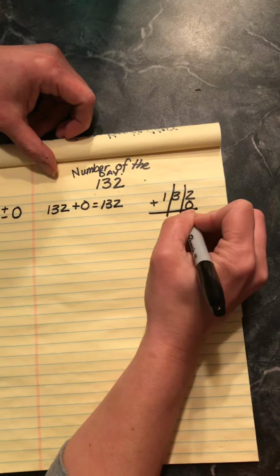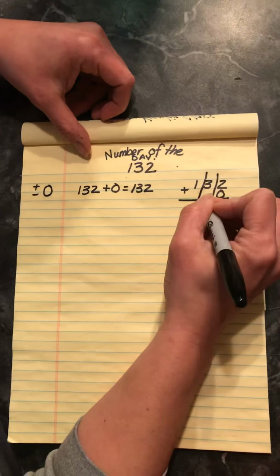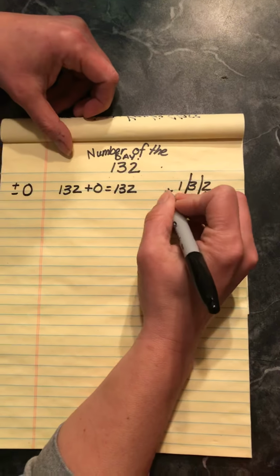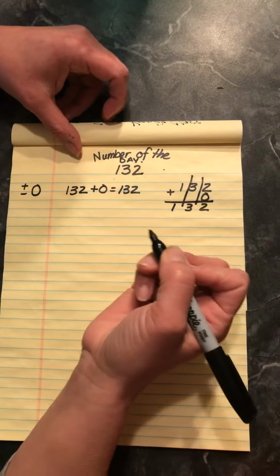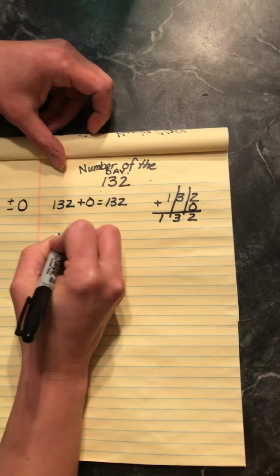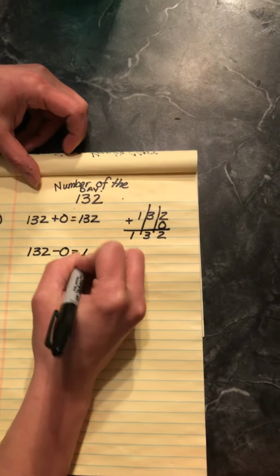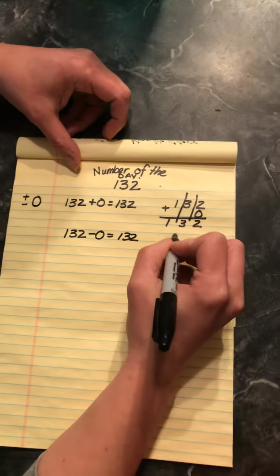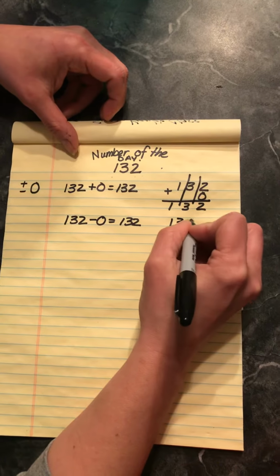2 plus 0 is 2. 3 plus nothing is 3. 1 plus nothing is 1. We can do the same thing with minus. 132 take away 0 equals 132. And the same thing goes true for up and down.